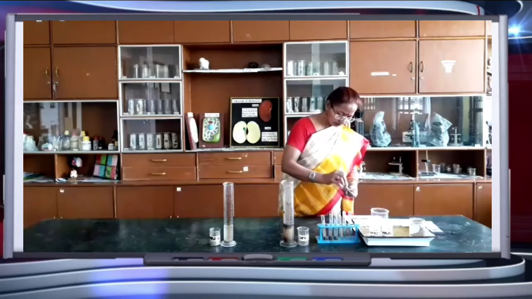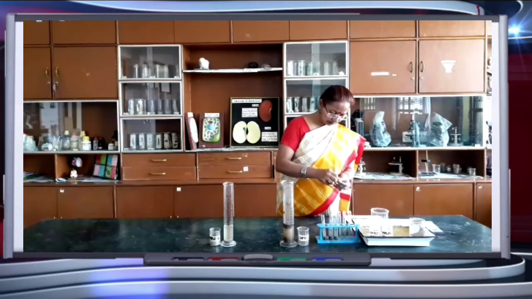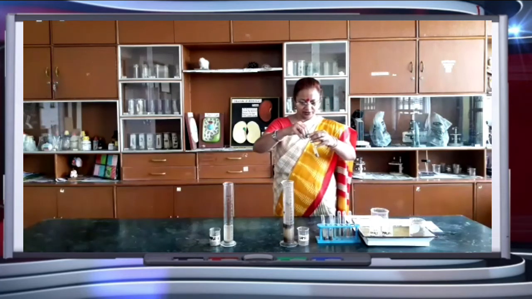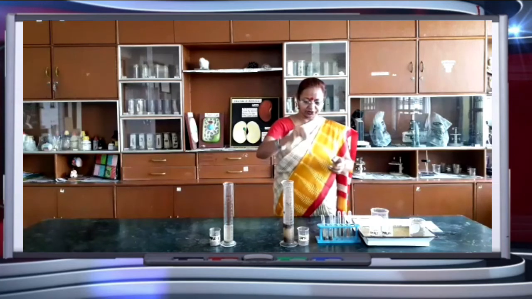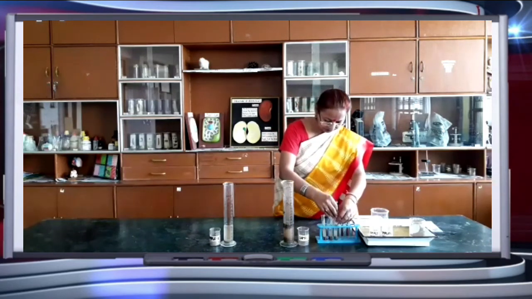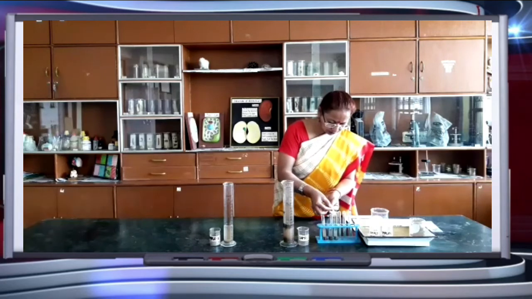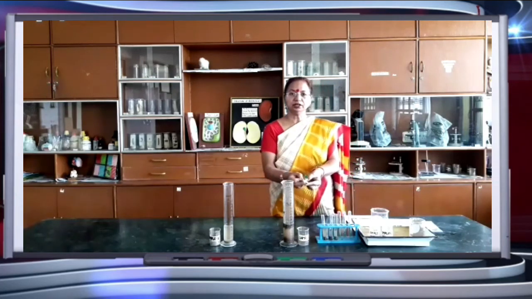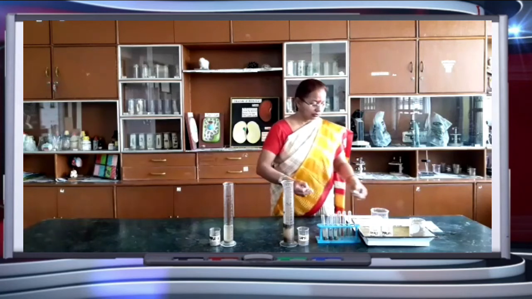And the third sample, let's check this also. This is sandy soil, which I have in the sample 3 test tube. And this is also the same as 7. So this is how we can check the pH value of soil, right?